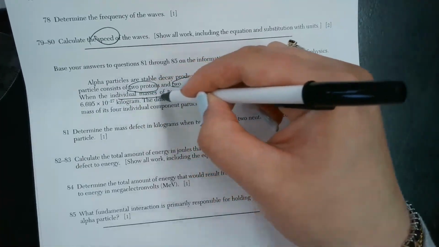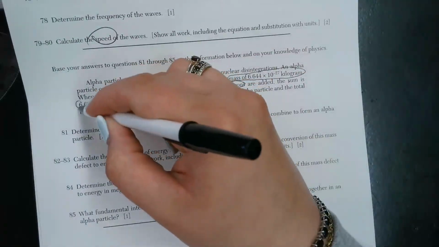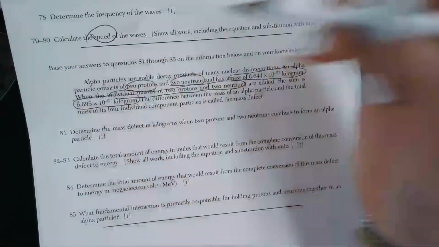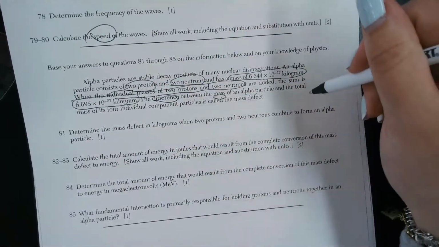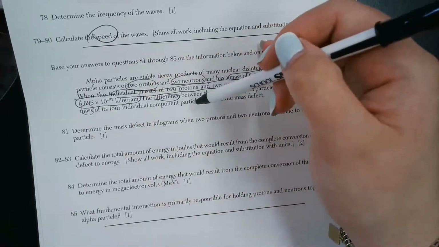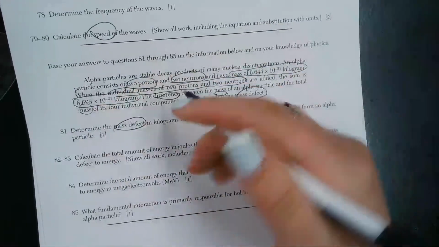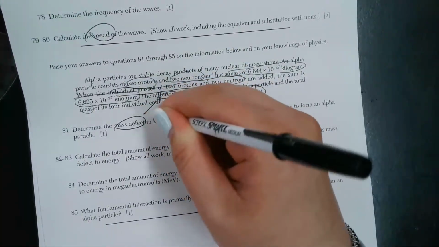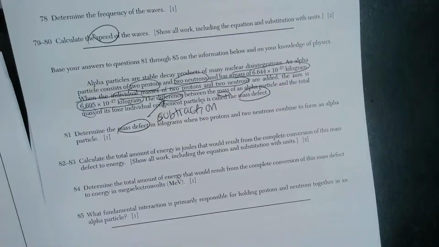When the individual masses of the 2 protons and 2 neutrons are added, the sum is 6.695 times 10 to the negative 27 kilogram. The difference between the mass of the alpha particle and the total mass of its 4 individual component particles is called the mass defect. Determine the mass defect. See that word difference? That means subtraction. So you have to take the values of when the alpha particles together versus when you take all those pieces and you add them up.